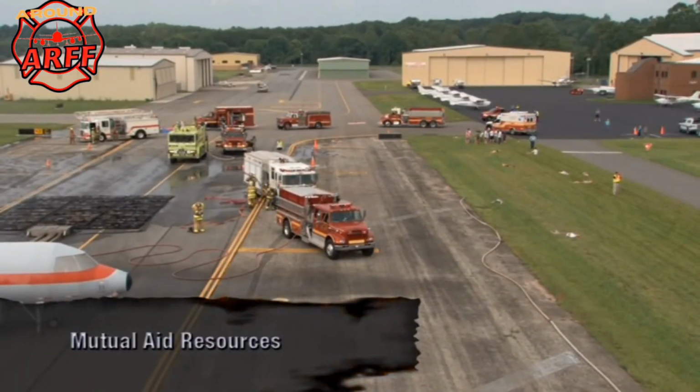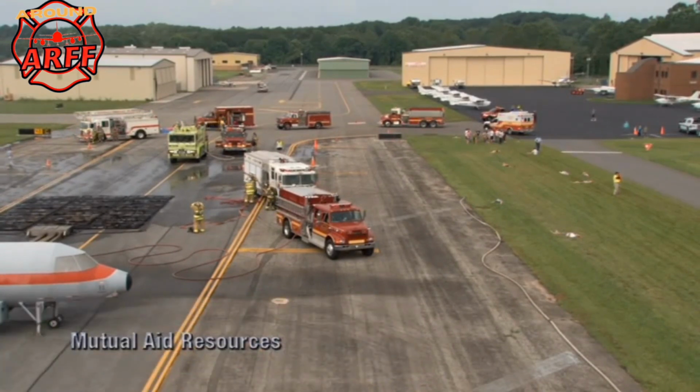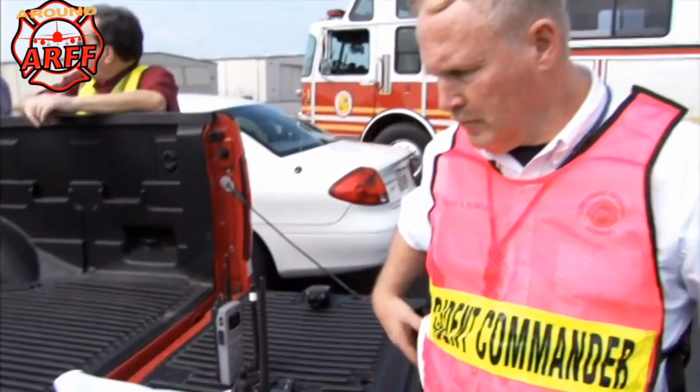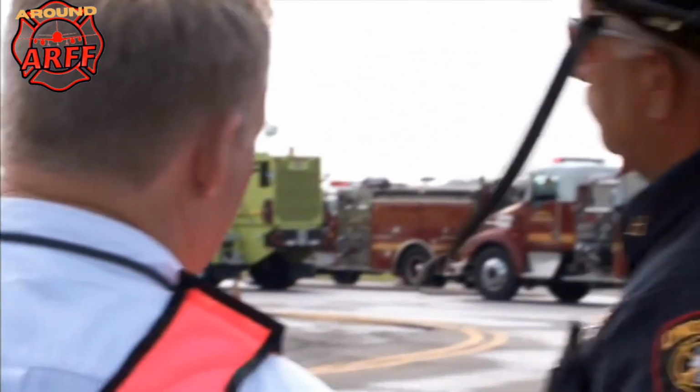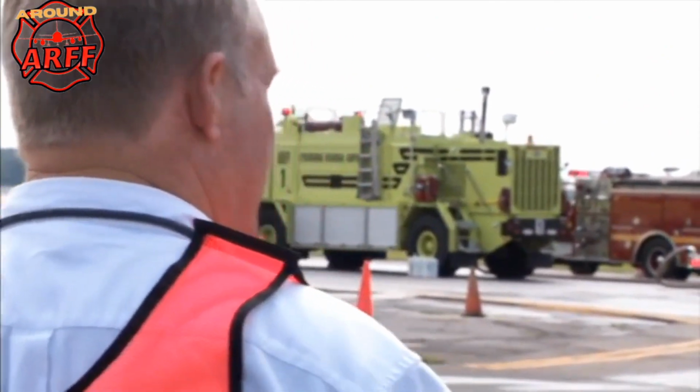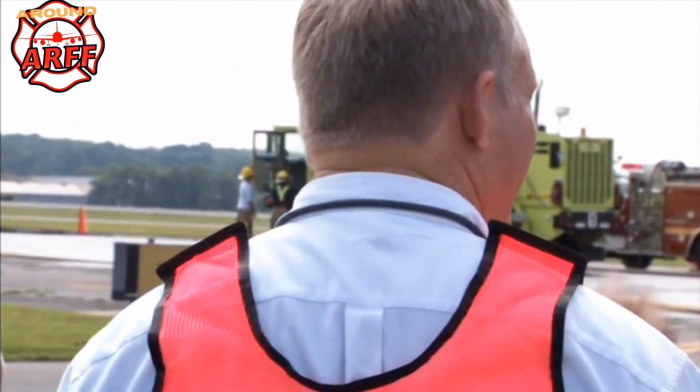If an emergency is too large or complex for the airport fire department to handle, request mutual aid fire resources. Mutual aid procedures are listed in the AEP. Don't wait until you need them to call mutual aid resources. Anticipate and request adequate resources for the worst-case scenario.